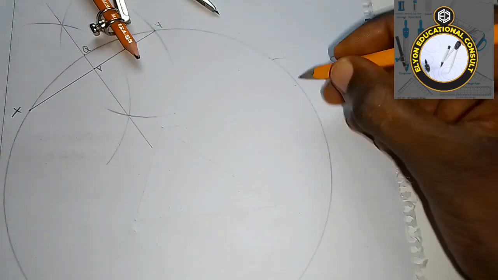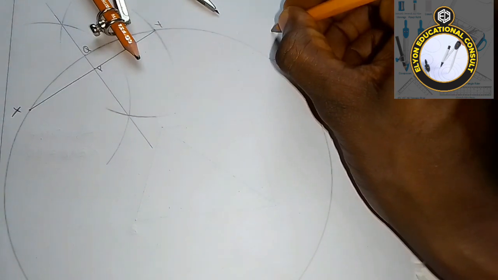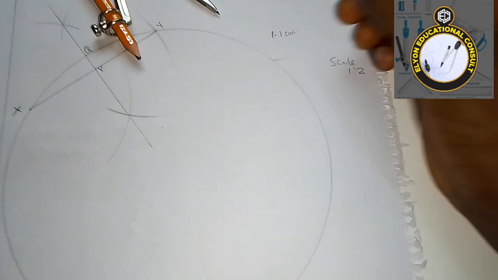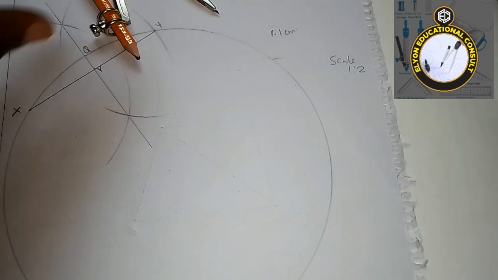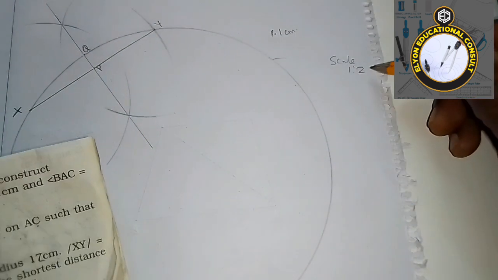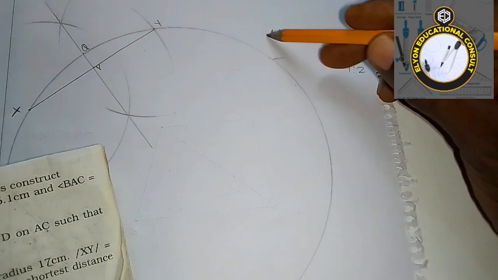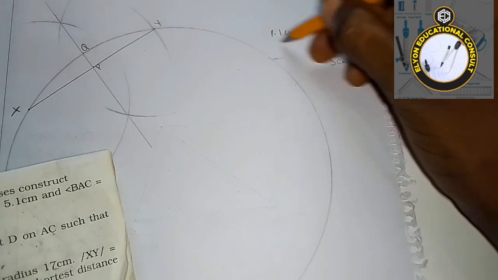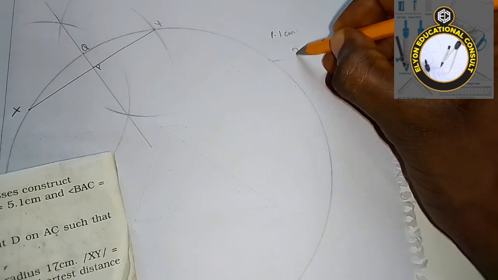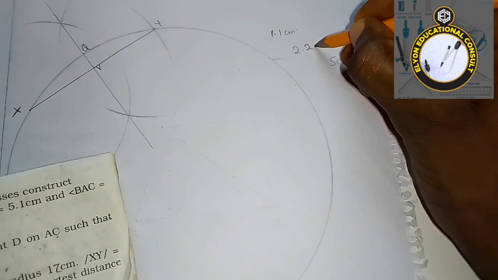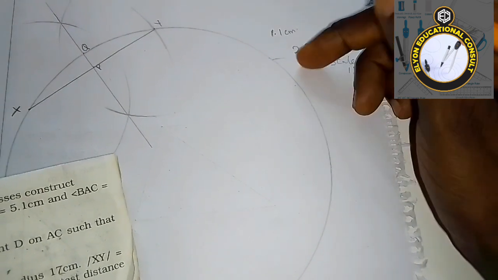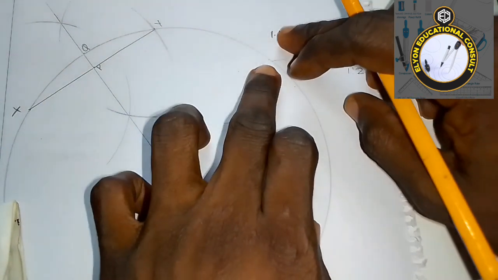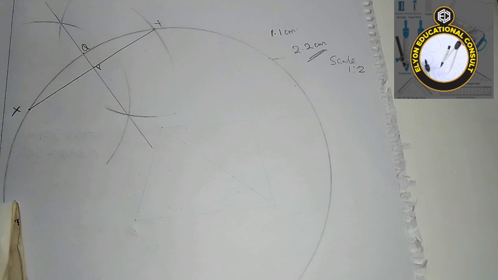So my shortest distance is 1.1 centimeter. And since I am using a scale of 1:2, I'm going to be doubling this to give us the full size. So it's going to be 2.2 centimeters for the full size, but for this scale it is 1.1 centimeter. I hope this is clear.